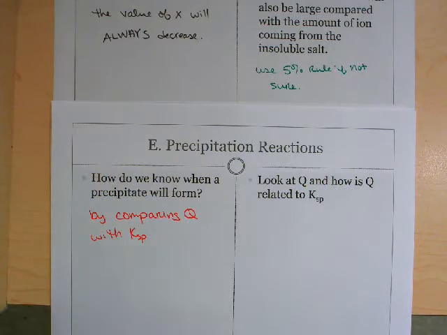Right, so how do we know when precipitate will form? We're going to compare Q and KSP and see on which side of the reaction we are.